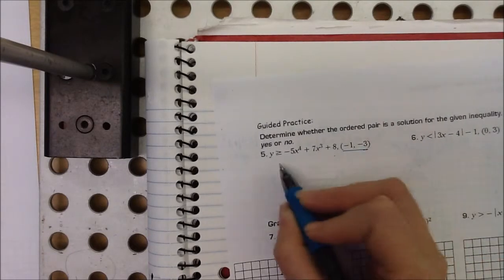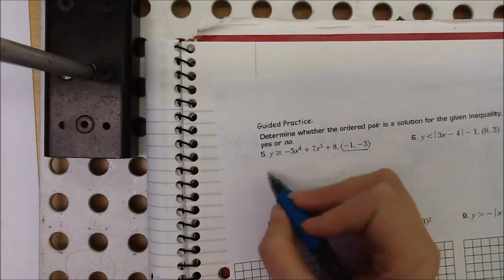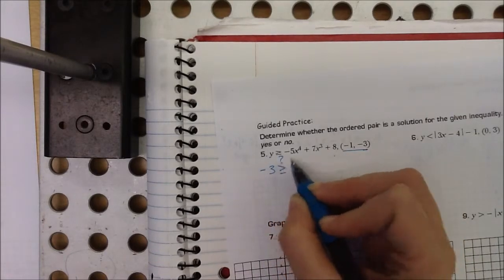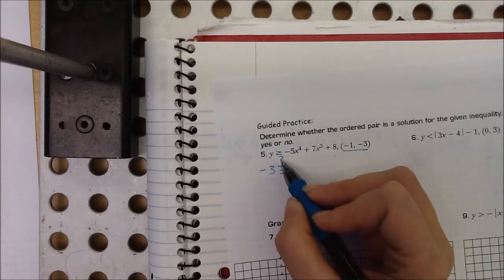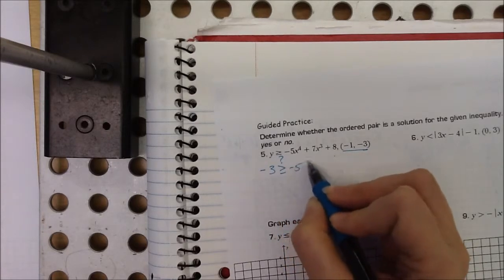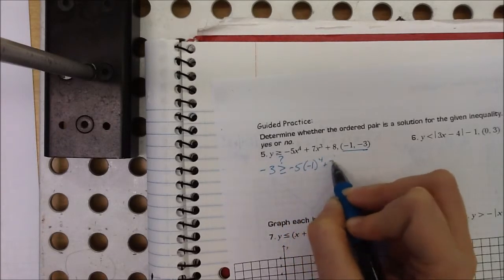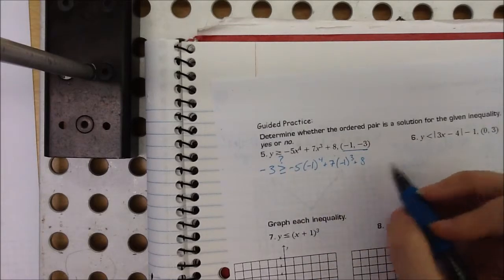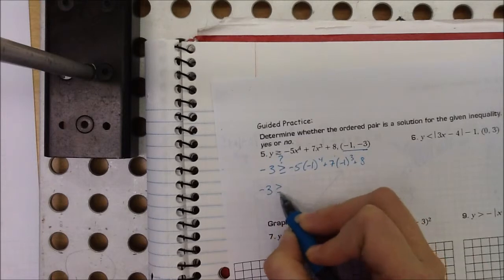So we're going to take this, plug in our x and y, and see if it's true. Is negative 3 greater than or equal to, I use this to say, is it? I don't know yet. Negative 5 times negative 1 to the fourth plus 7 times negative 1 to the third plus 8. You can do this in your calculator, of course, but I'll go ahead and do it.